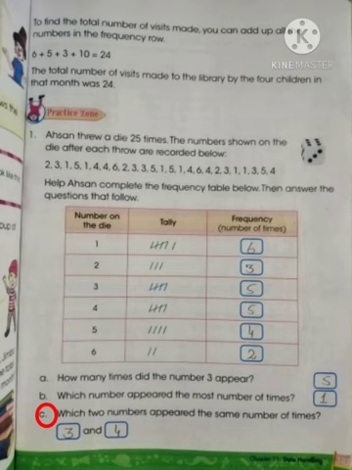Part C is which two numbers appeared the same number of times. If you see the frequency table, for 3 and 4 the frequency is the same, 5 and 5. That means 3 and 4 appeared the same number of times. So we will write 3 and 4 in the given boxes.